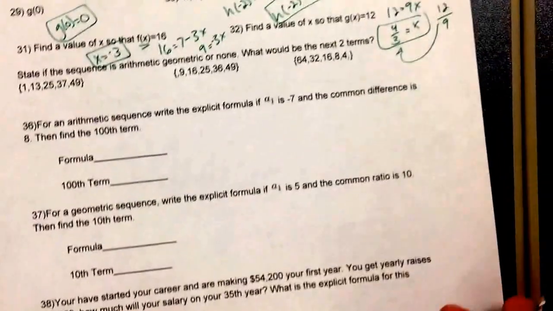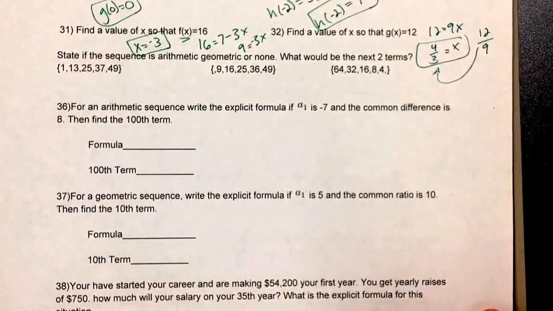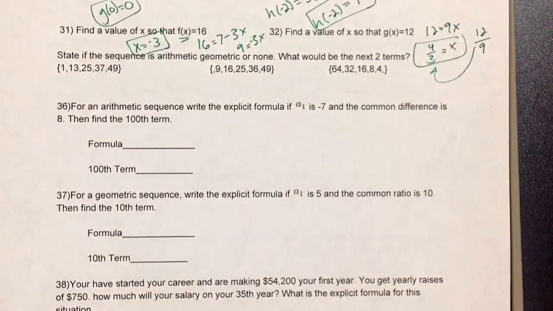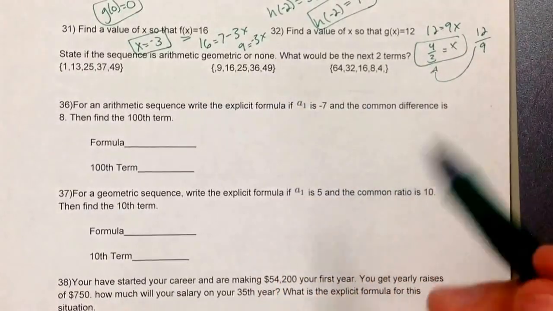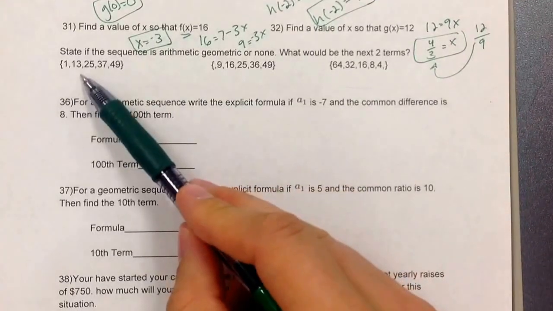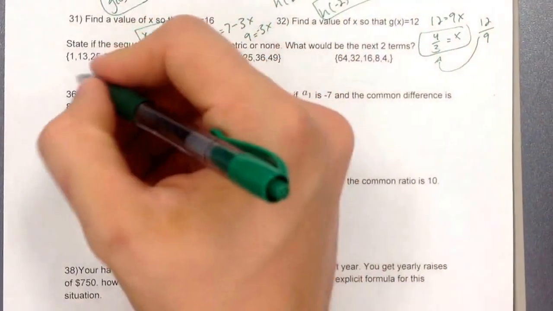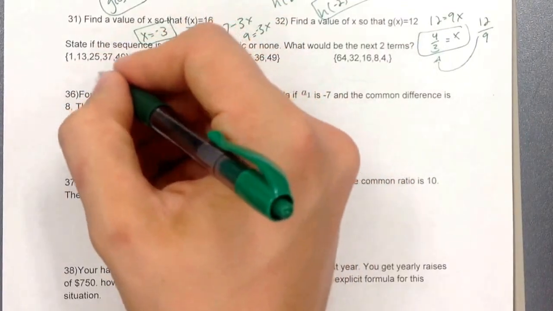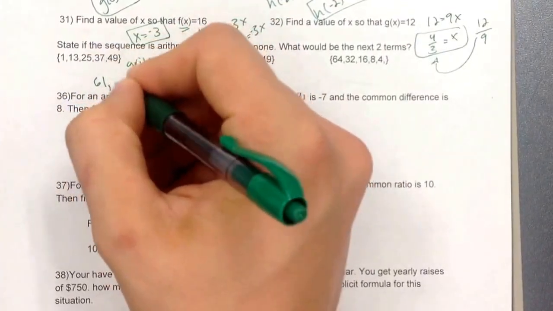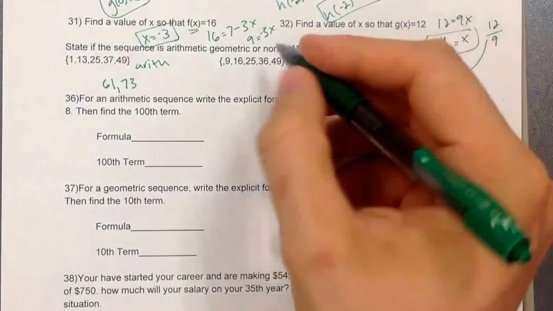Ready to go. On these next problems, we've got our sequences. Determine whether they're arithmetic, geometric, or none. What will be the next two terms? This one, you've got a plus 12, plus 12, plus 12, plus 12. It's going to be arithmetic. And the next two terms, plus 12 would be 61, and plus 12 would be 73.